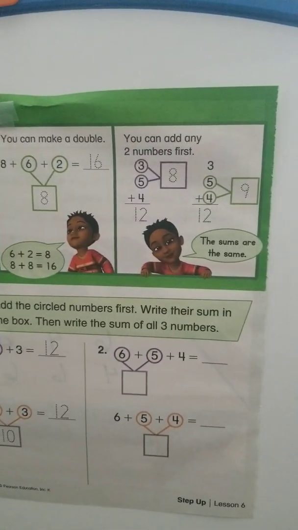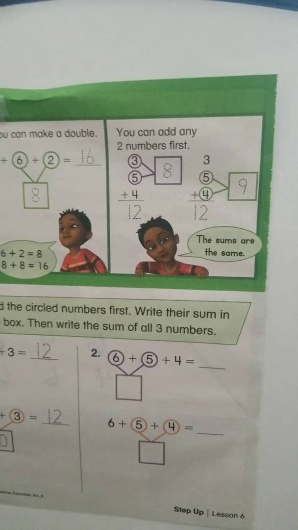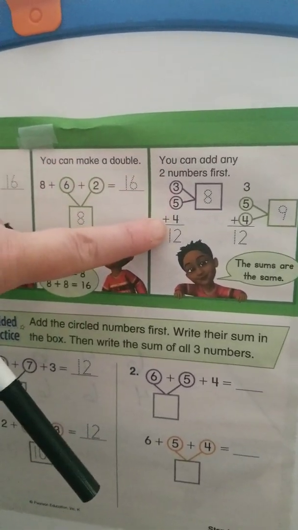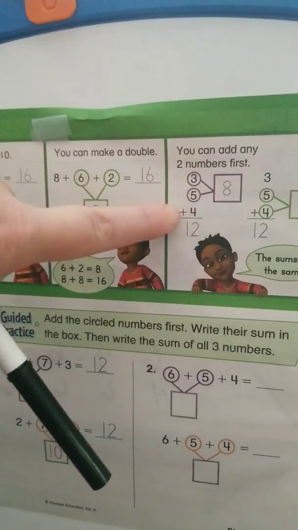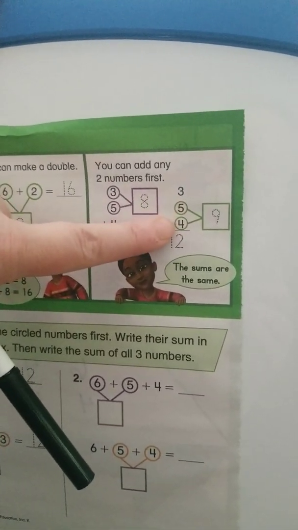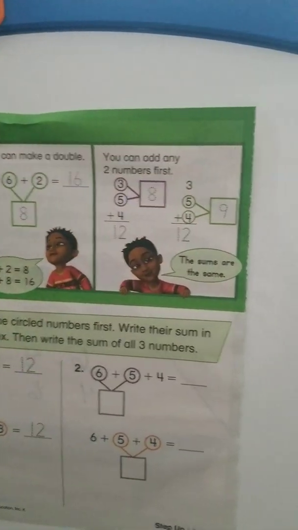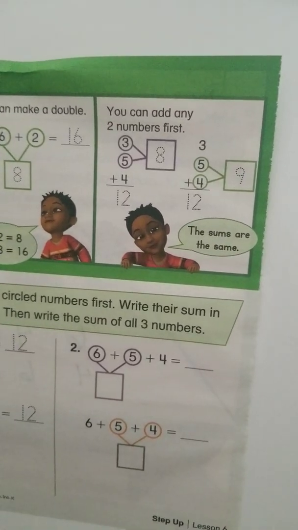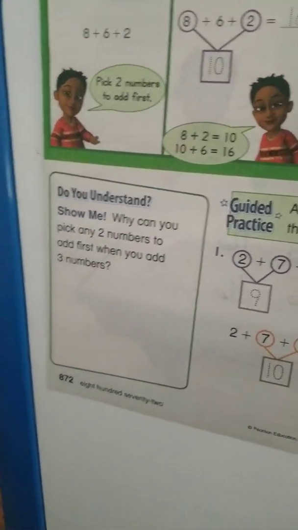You can add any 2 numbers first, right? So in this string of numbers, 3 plus 5 plus 4, you could add 3 plus 5 first and get 8, and then 8 plus 4 makes 12. Or you could add 5 plus 4 first, and that's 9. 9 plus 3 is 12. Either way it goes, the sums are the same. In addition, there's a lot of flexibility. You can do it either way, whatever makes more sense to you.